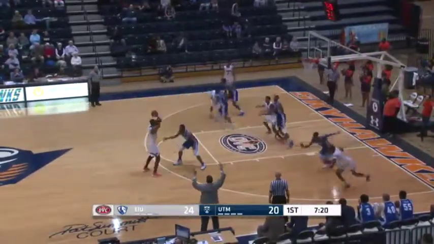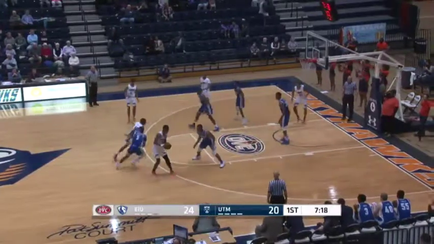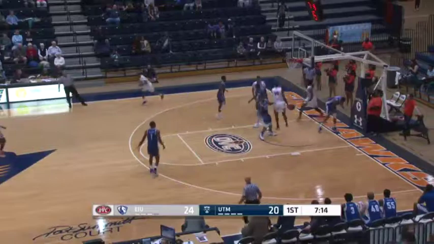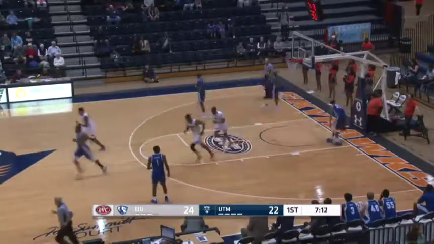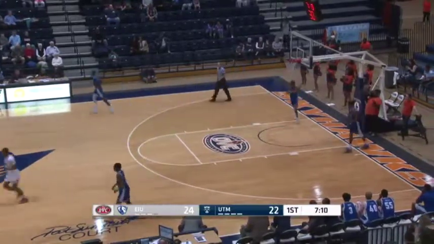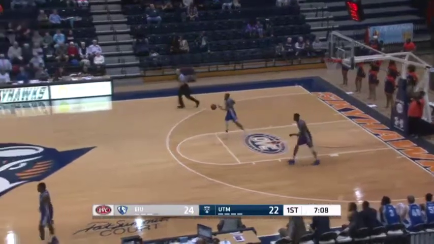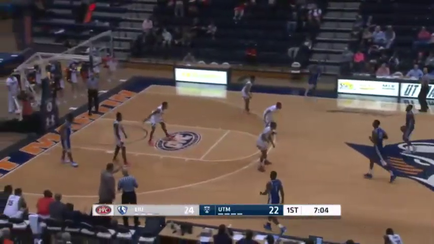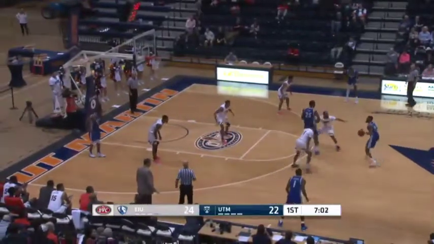First half, UT Martin back with it. Fatad Lewis. Inside with the left hand. Scoop to the hoop is good. Yeah, determined, took off from the free throw line. Of course, he is left-handed, and he just took it right up to the basket. 24-22 the score. UT Martin trailing.